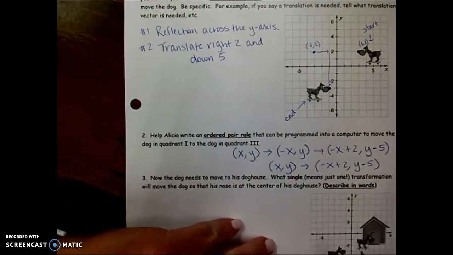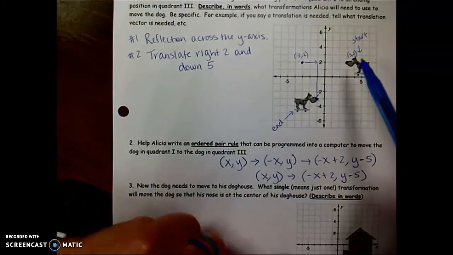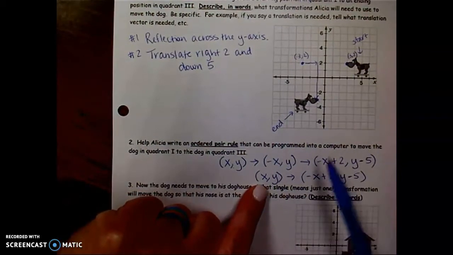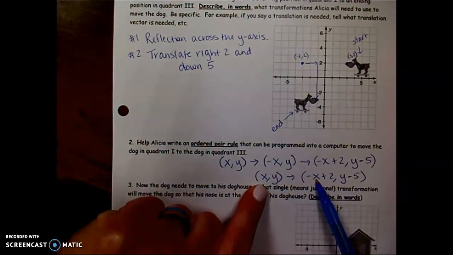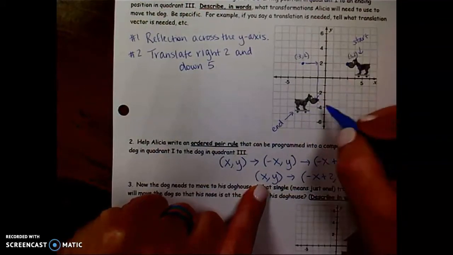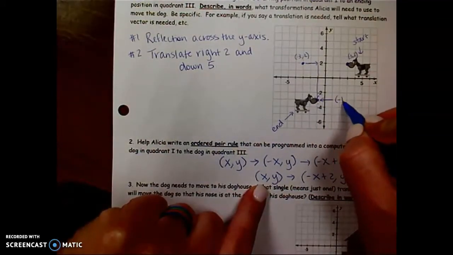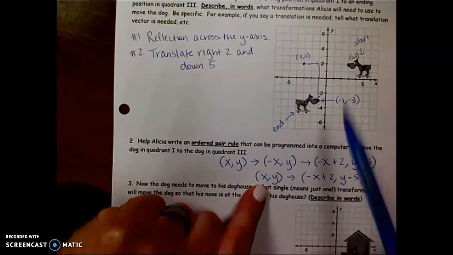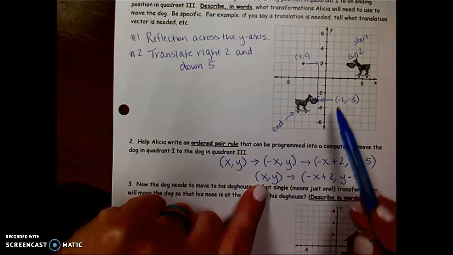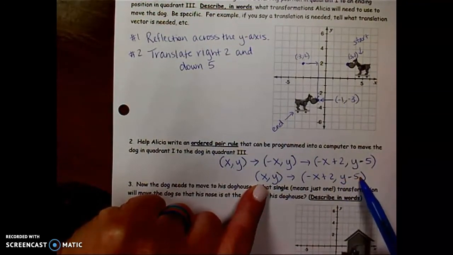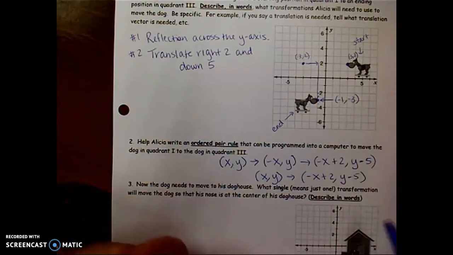So if you were in class, I told you check the nose and make sure it works in this transformation. So if I put 3 in for x, I'd have -3 plus 2, which gives me -1, which is the x of the nose in the final position. This is the point (-1, -3). So when I put in 3, -3 plus 2 is -1. When I put 2 in for y, 2 minus 5 is -3, and that's what I want it to end up as.